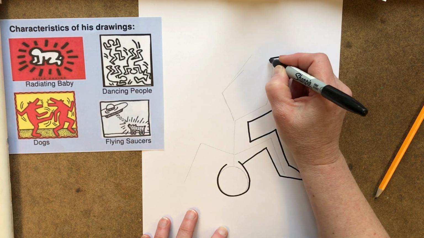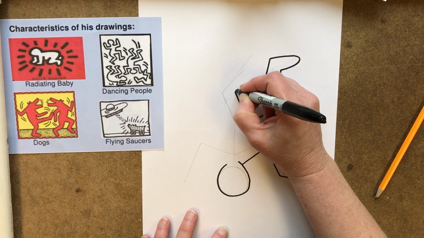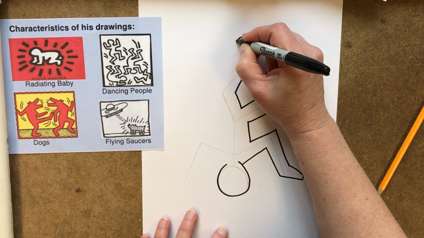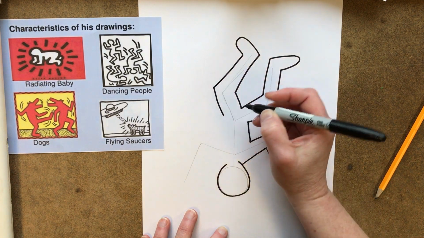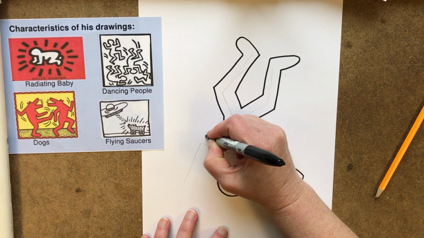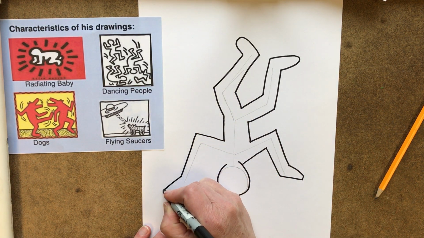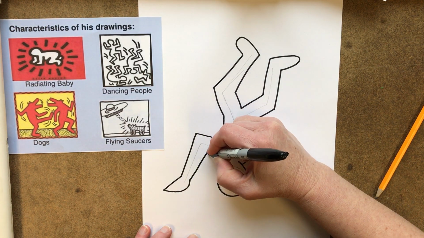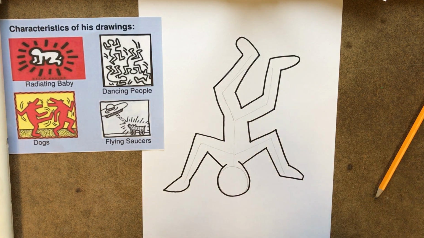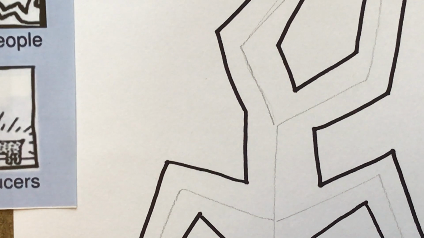I didn't draw the feet on there, but if you need to draw the feet, you can draw the feet. Give them another hand. And go back in. I'm going to zoom in on that so you can see. See how you see the stick figure inside there?